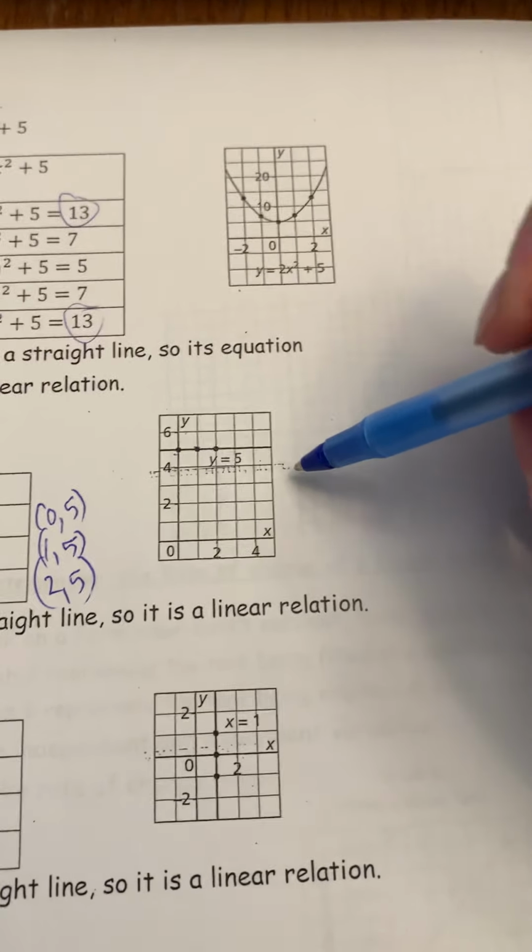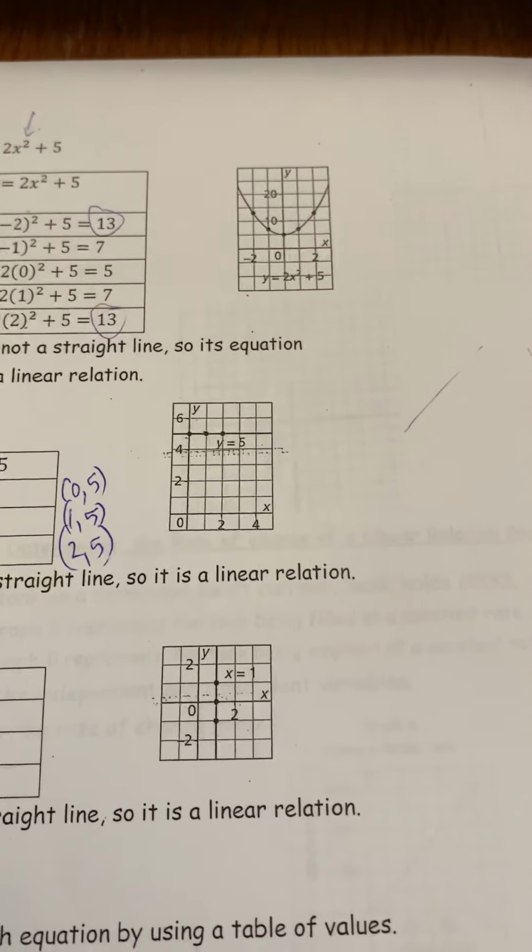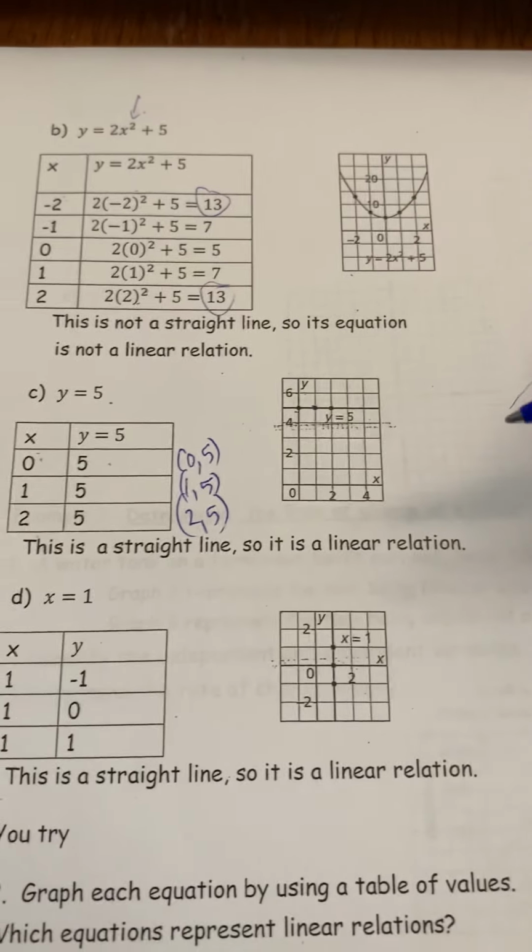Is it a straight line? You bet. So it's linear. It doesn't have to be oblique. It doesn't have to look like this to be linear. That's indeed a straight line.